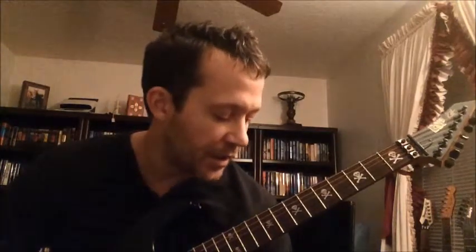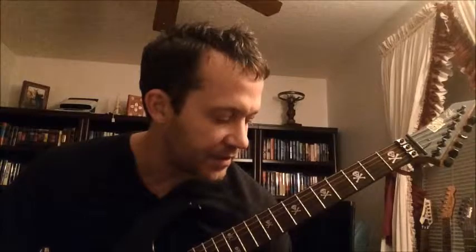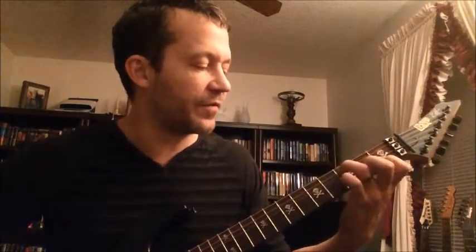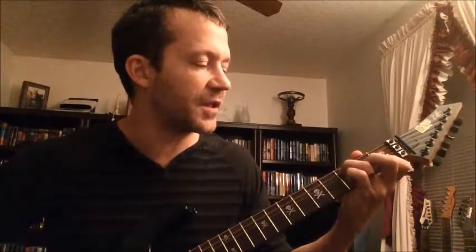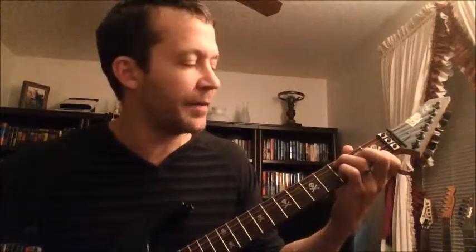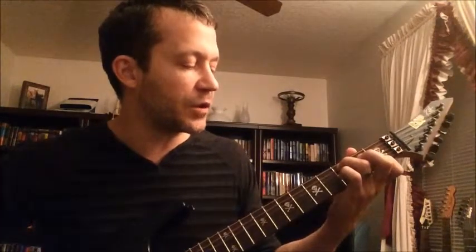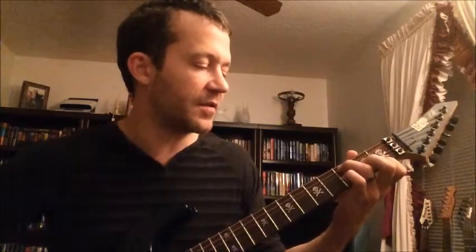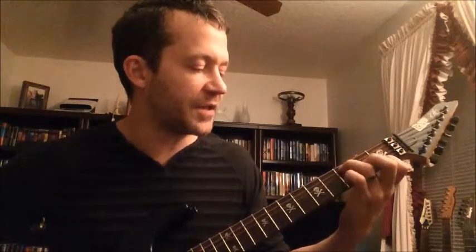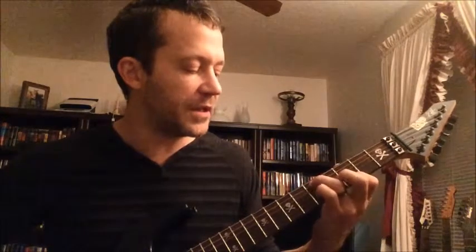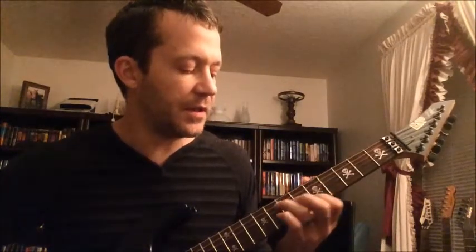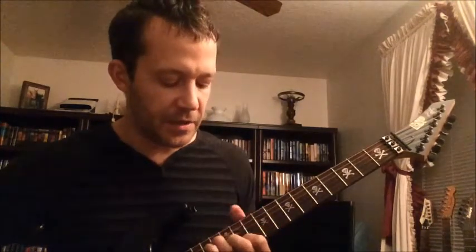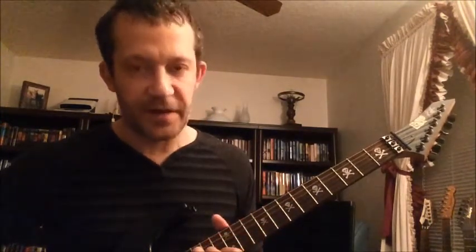So the first way we're going to play these is to ascend chromatically, starting with C, the C form, at the 3rd fret 5th string and the 1st fret 2nd string, and just go up 1/2 step at a time. When we hit the sharp and flat positions, we'll call them sharps going up, and going down we'll call them flats. So again, going 1/2 step at a time. We have C, C sharp, D, D sharp, E, F, F sharp, G, G sharp, A, A sharp, B, finally C.